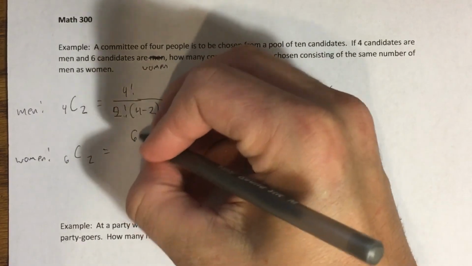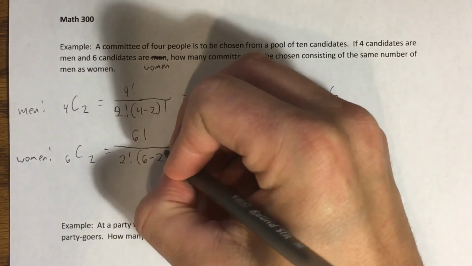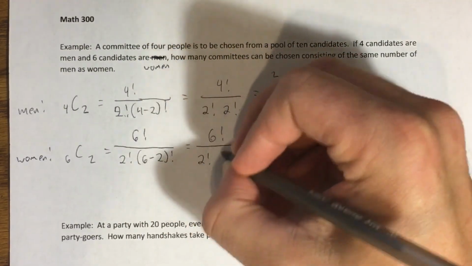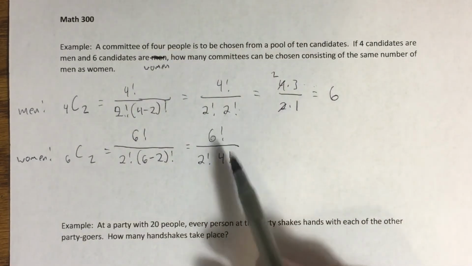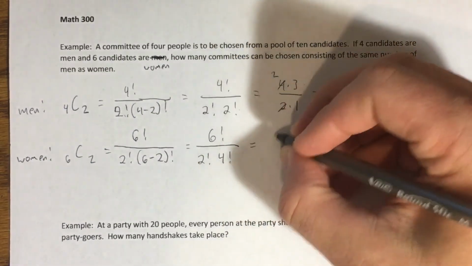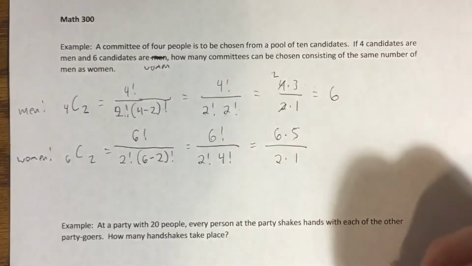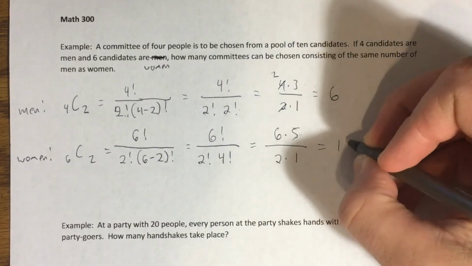So that becomes 6 factorial over 2 factorial times 6 minus 2 factorial, or 6 factorial over 2 factorial times 4 factorial. 4 factorial is the larger number. Use that to help cancel more factors from up here. 6 times 5 is my numerator. 2 times 1. Notice this is 30 divided by 2, which is 15.